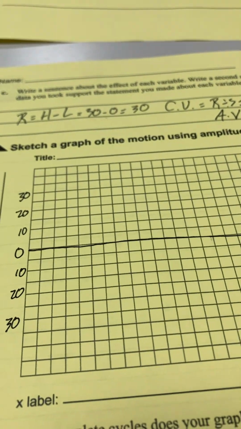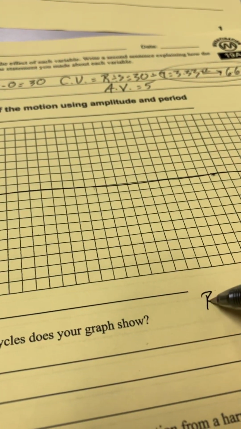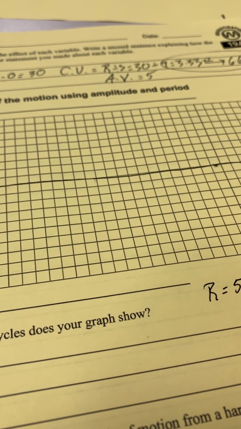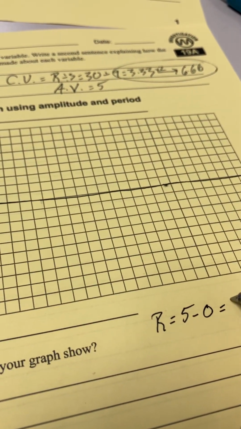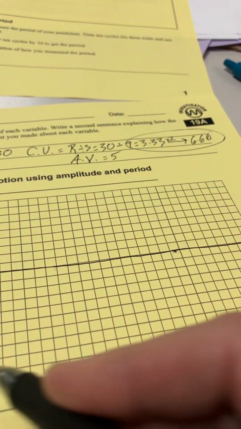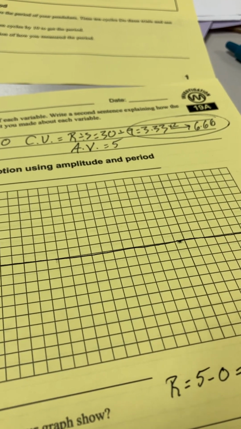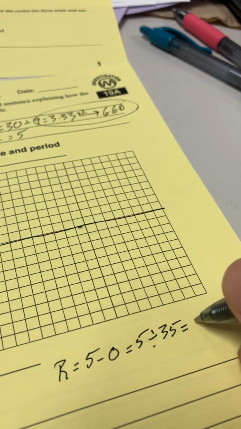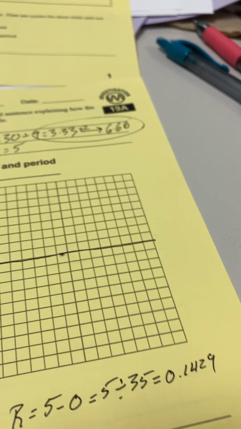Now here, we've got to get our numbers for time, and we want to get at least 5 seconds. So I'm going to say, okay, the range is equal to our biggest number, 5, minus our smallest number, 0. That equals 5. Then I'm going to divide that by the spaces, and I already counted these bad boys. That's 35. So 5 divided by 35, that's 0.1429. Oof, that's an ugly number to count by.